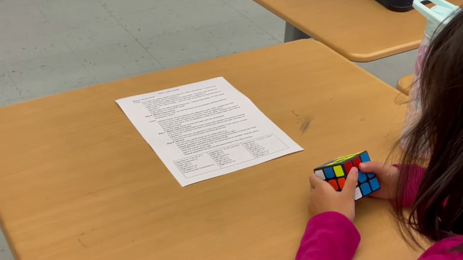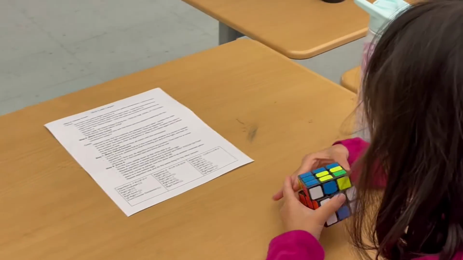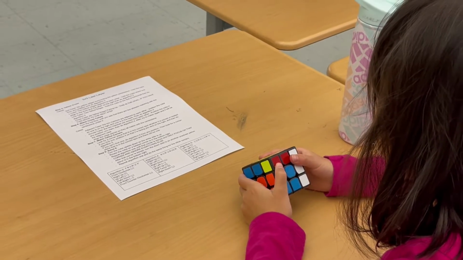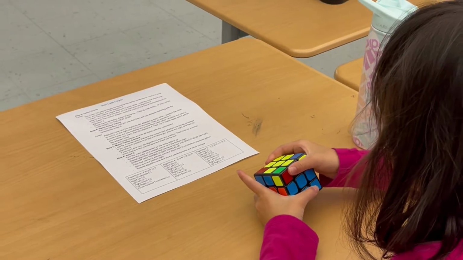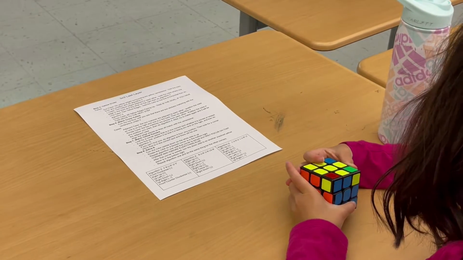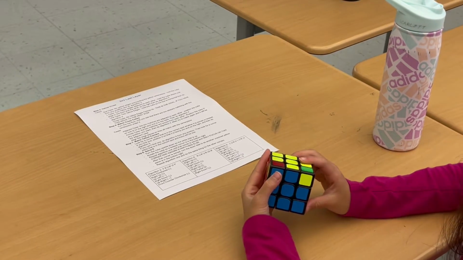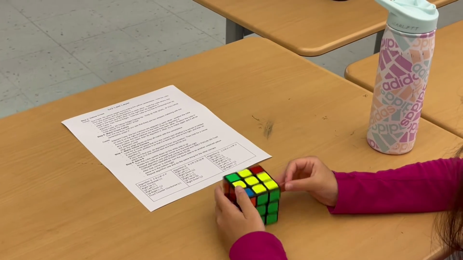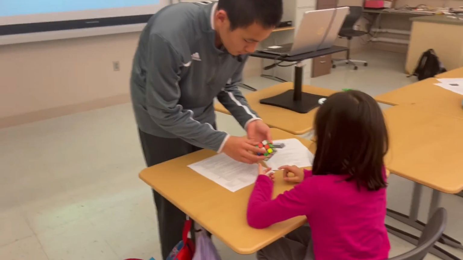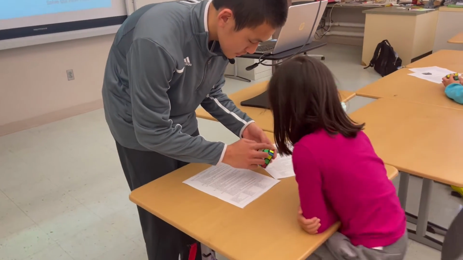So now, you got very unlucky. There's one left, right? And that one's right here. It's where it's supposed to go, but it's just flipped, or twisted. So how you want to do that is you want to put it on the right side. And now what you want to do is put this one into the second layer.